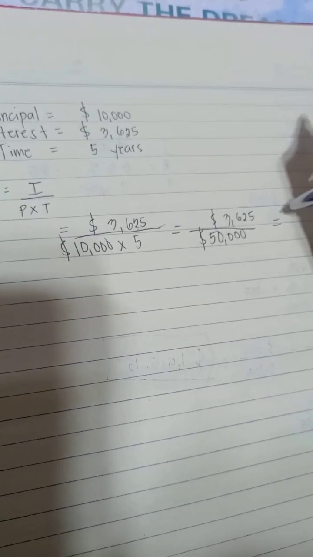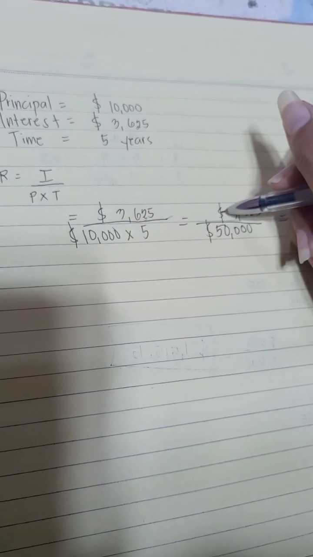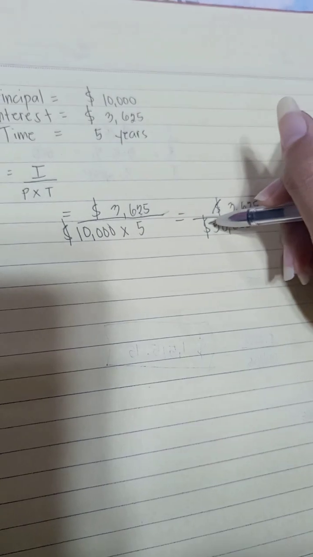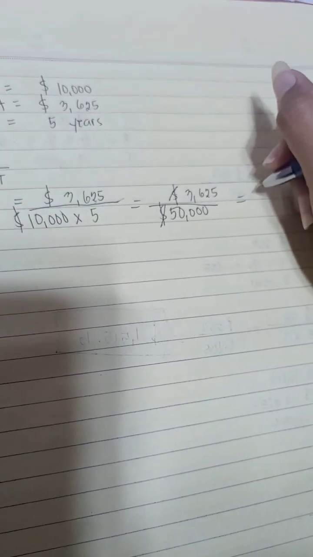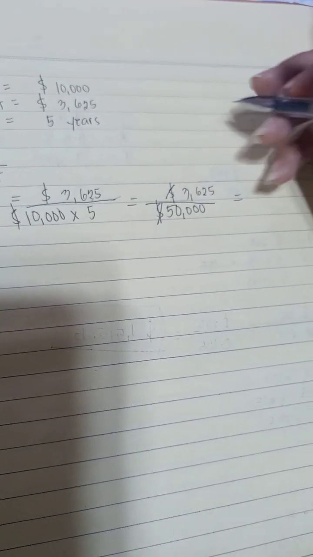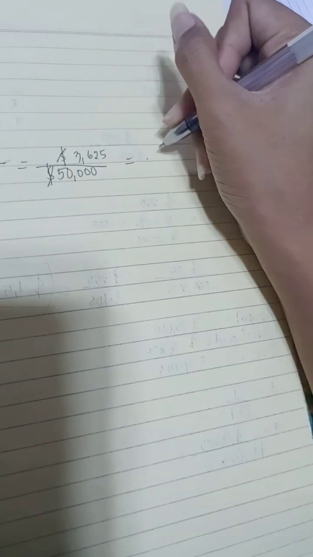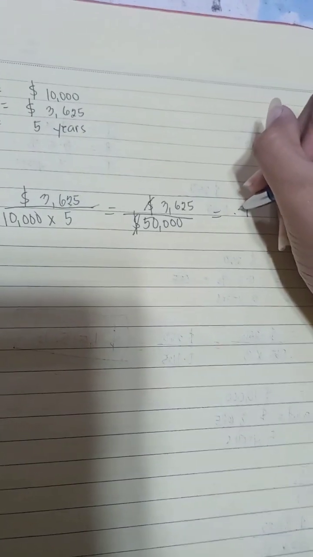So to get the interest rate, we must cancel the dollar sign, and so 3,625 divided by 50,000 is 0.725.